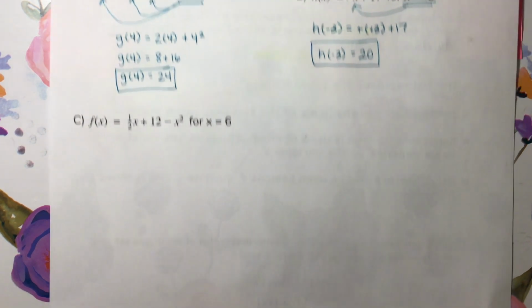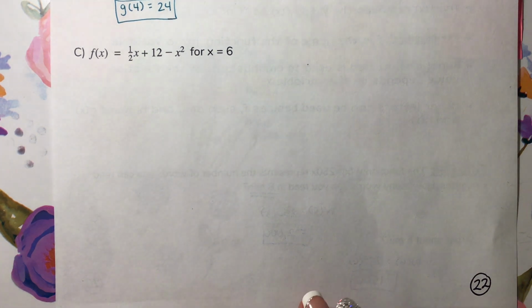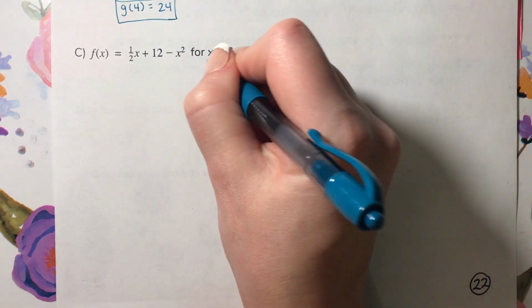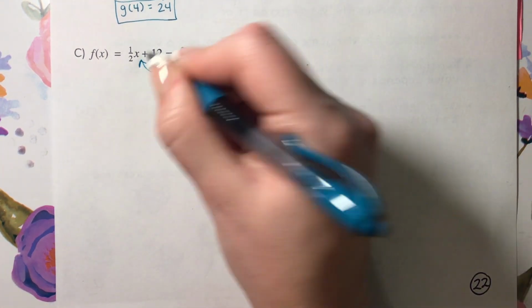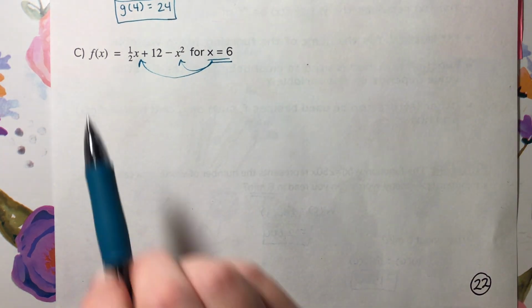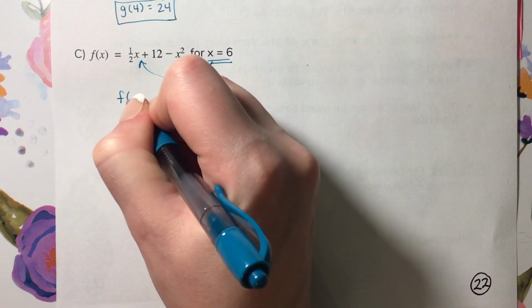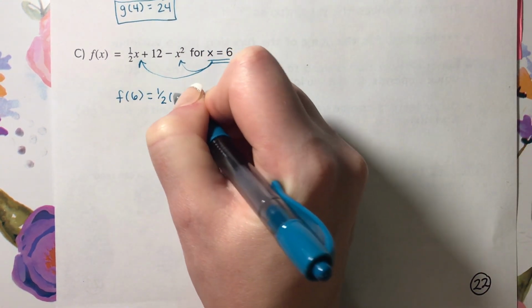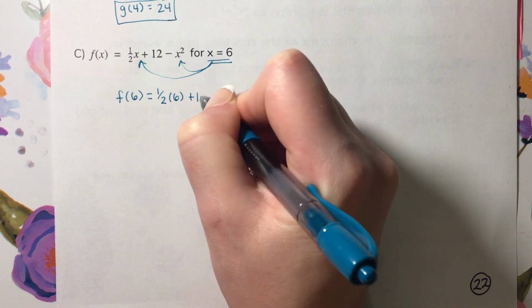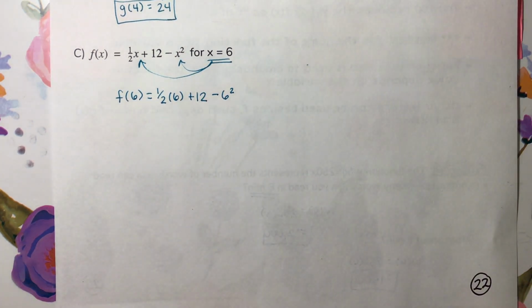All I have is one more problem. It says f of x is equal to 1/2 x plus 12 minus x squared. I'm going to take x equals 6 and stick it into my x values. The value of the function at 6 is equal to 1/2 times 6 plus 12 minus 6 squared.